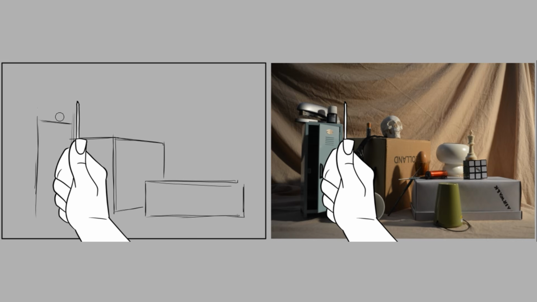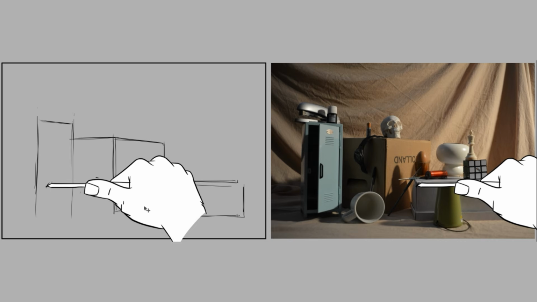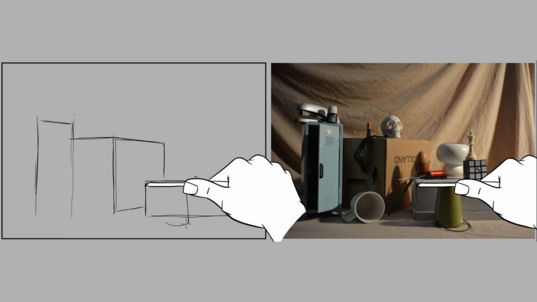Now I have the biggest items figured out. I can work on the smaller items like this little bucket cup thing. Find the location of the Rubik's Cube and the chess piece.